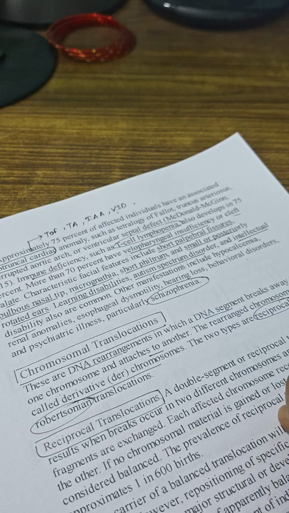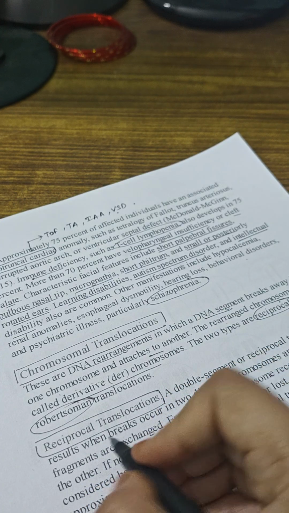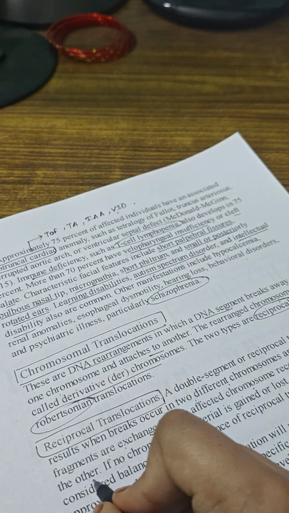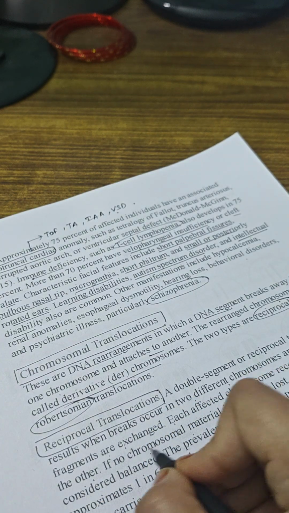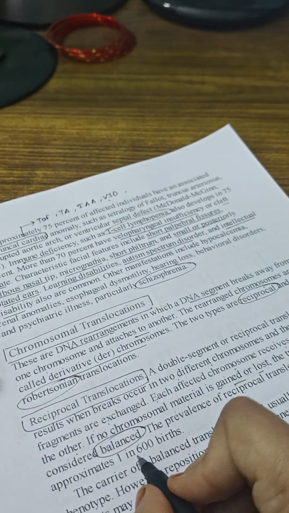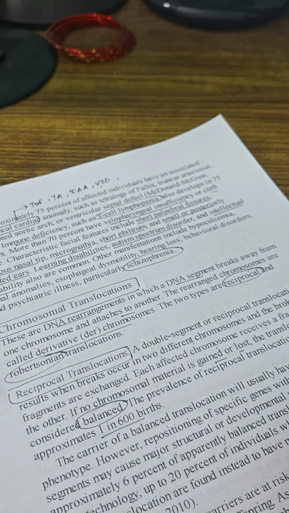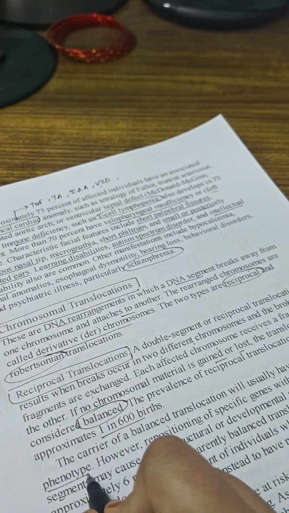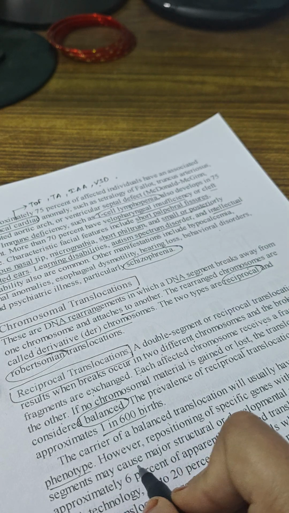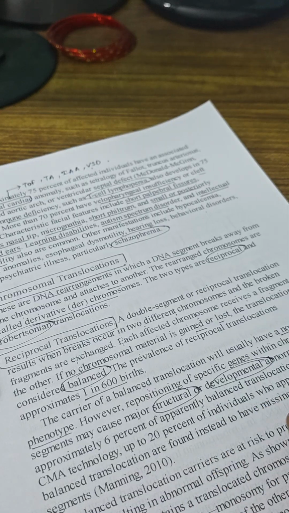A reciprocal translocation results when breaks occur in two different chromosomes and the broken fragments are exchanged. Each affected chromosome receives a fragment of the other. If there is no chromosomal gain or loss, the translocation is a balanced translocation. Prevalence is 1 in 600 births. The carrier of a balanced translocation will have a normal phenotype. However, repositioning of specific genes within chromosomal segments may cause major structural and developmental abnormalities in 6% of individuals.